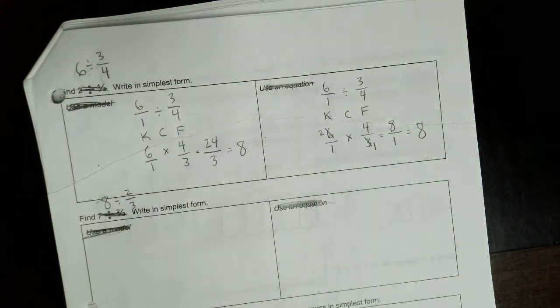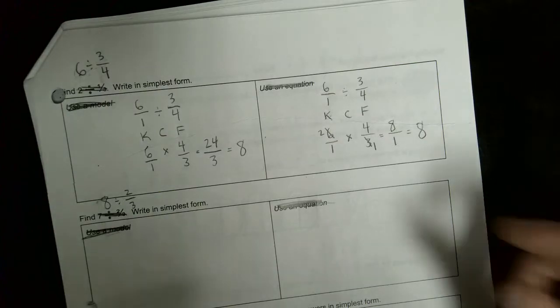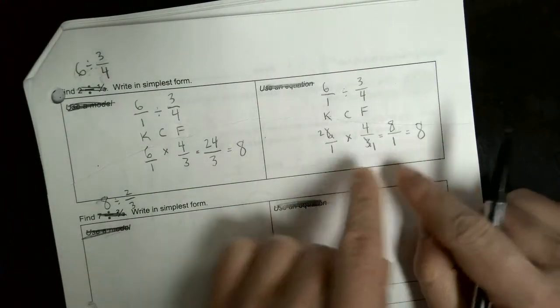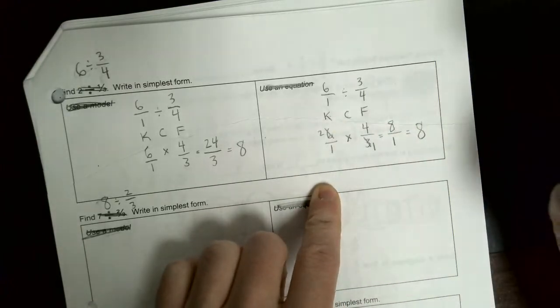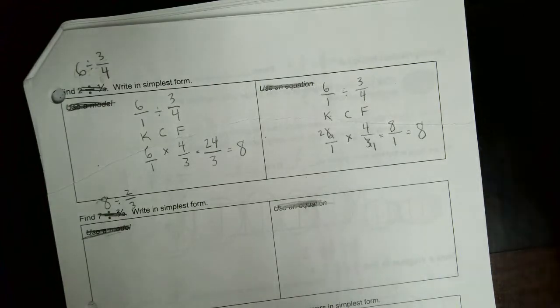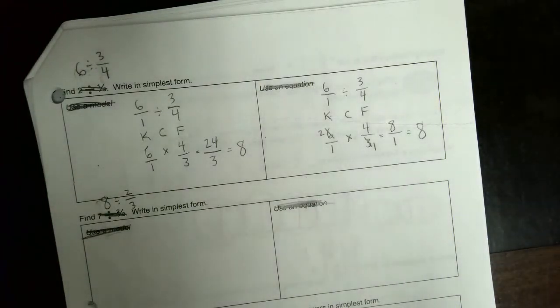So if we simplify the problem when we can, we're going to wind up with a number that's a lot easier to work with. So this is called cross-simplifying. And if you look diagonally, and if you can divide both numbers by the same number, you might as well, because it's going to make everything a whole lot easier.